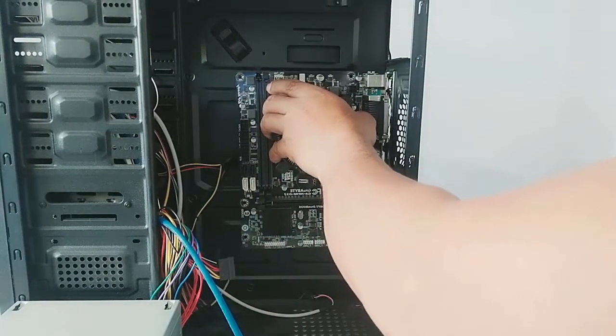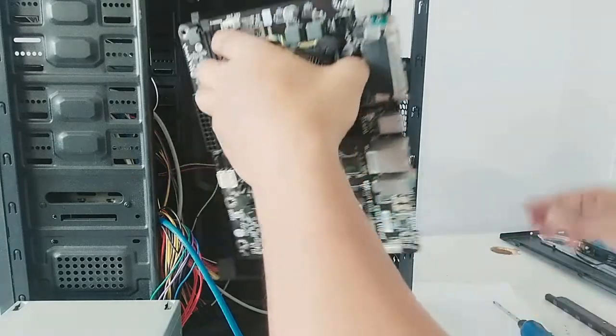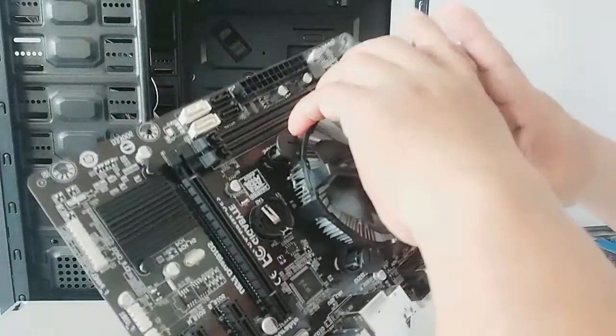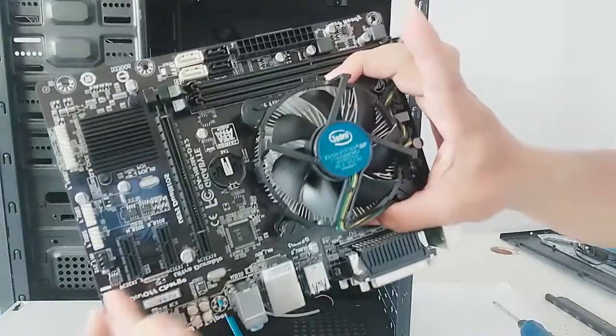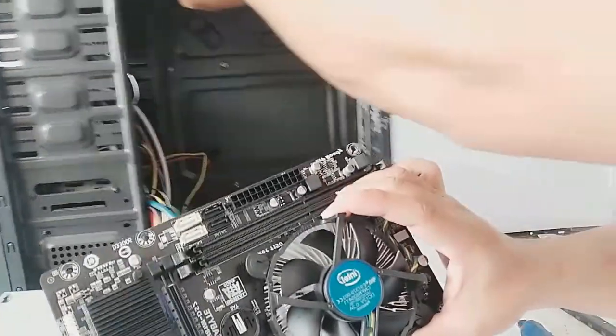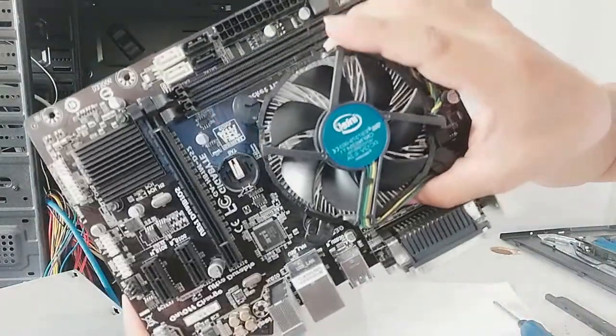Then you're going to pull this out, and this is our main board, which is composed of several slots.